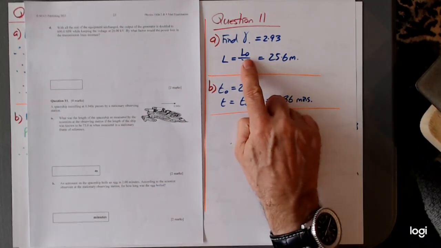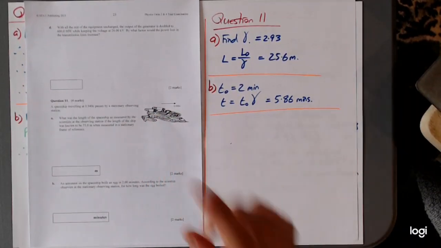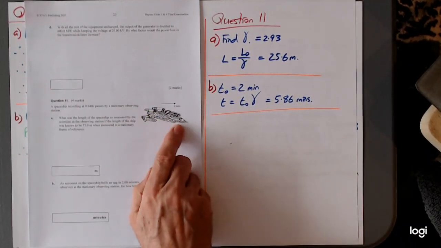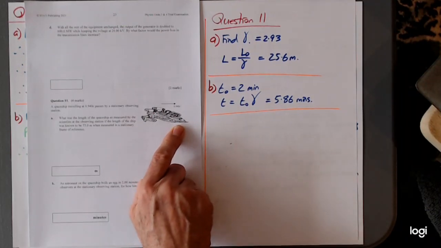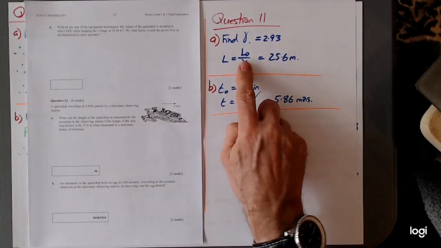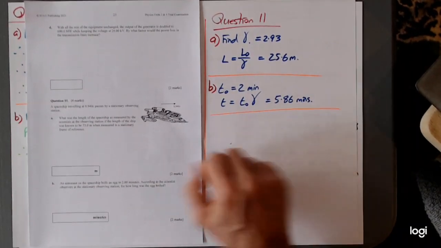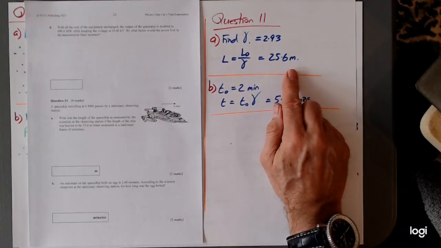The proper length is the length of this spaceship as determined by someone who's in the same reference frame as the spaceship. In other words, somebody traveling along with it. Or how long you would measure it when it was stationary. So there's the proper length. The improper length is this. So 75 meters divided by 2.93, and it would appear to be 25.6 meters.